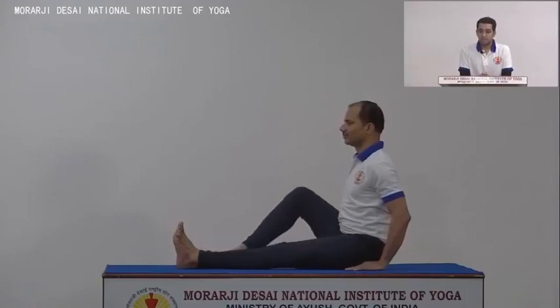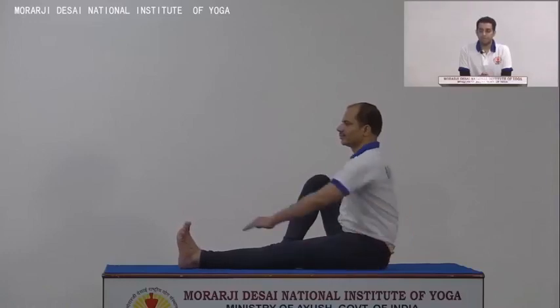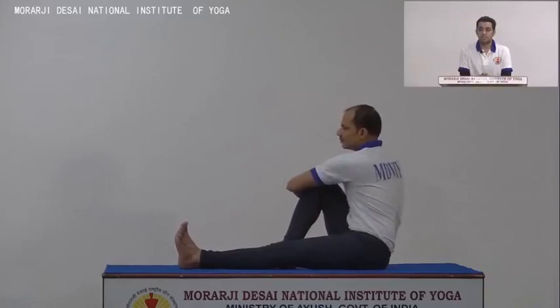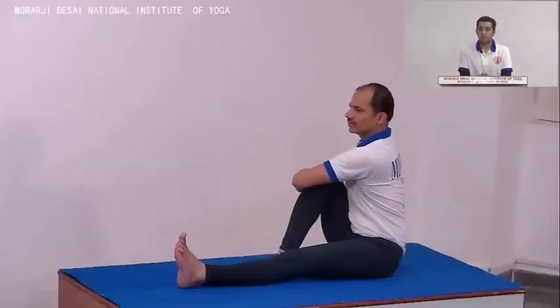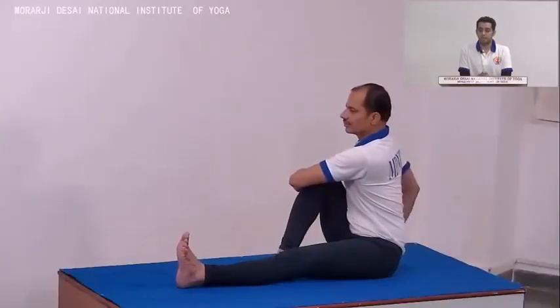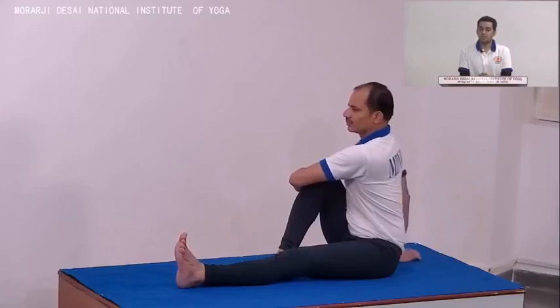Just bend your right leg. Very good, with the knee. Now hold your right knee with the help of the left hand and place your right hand behind your hips. Stretch your back. Twist your body towards the right side.